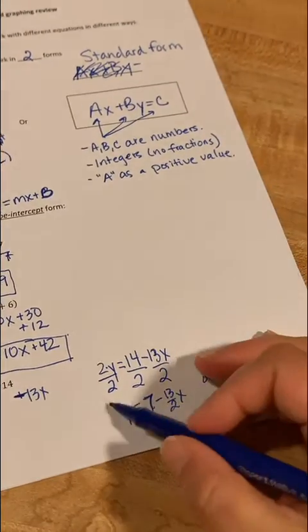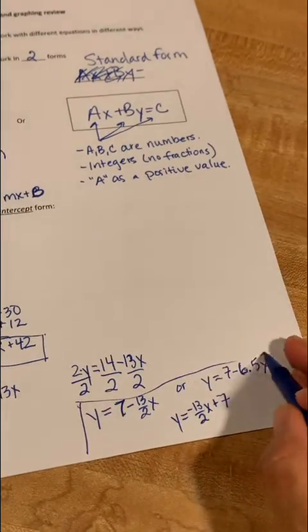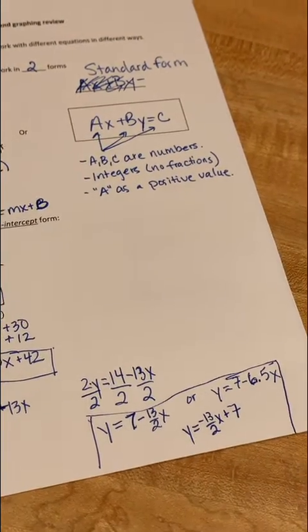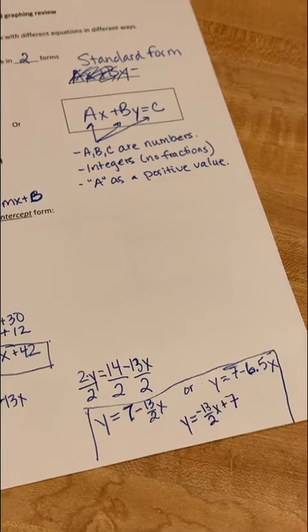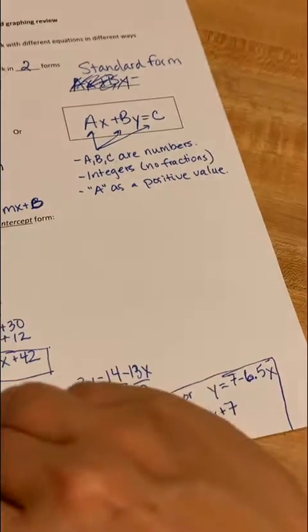Now, any one of those is totally acceptable. Do not give me every possible answer for a problem. I'm just looking for that you can do the work and get to one. That's all. Don't say this or this or this or this.